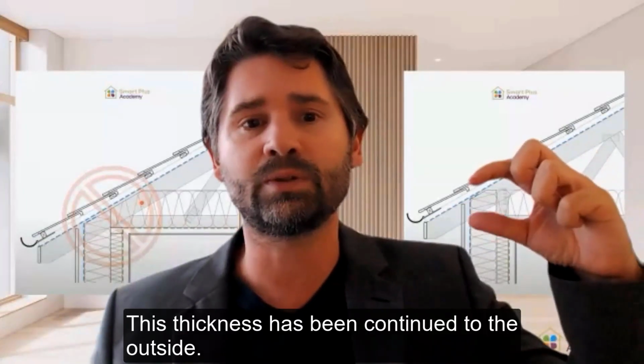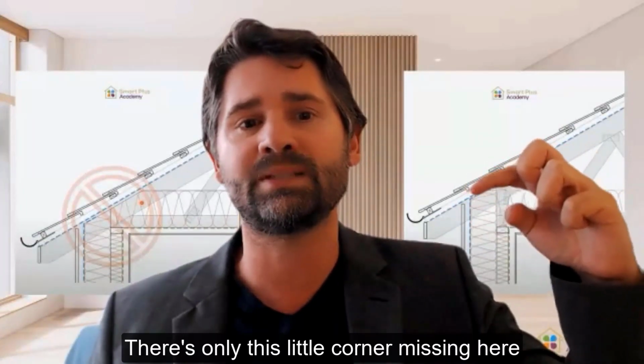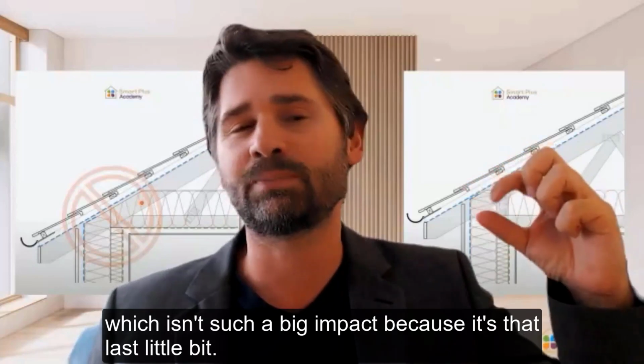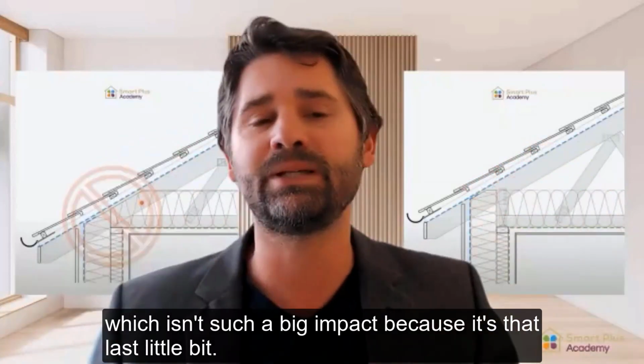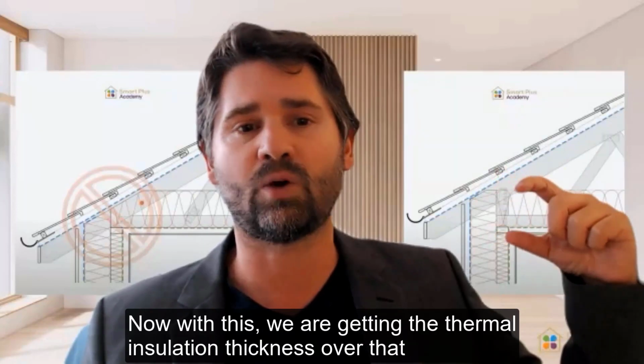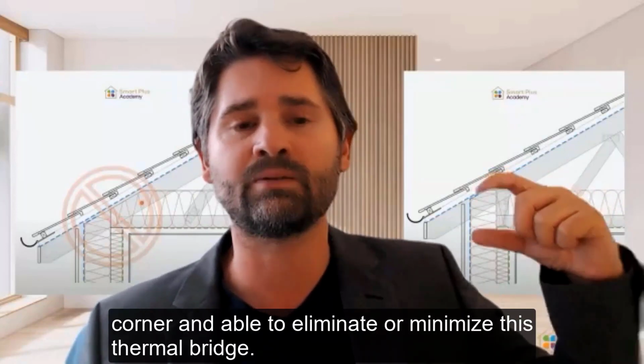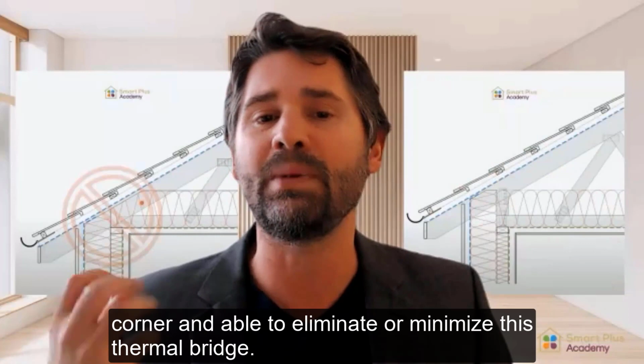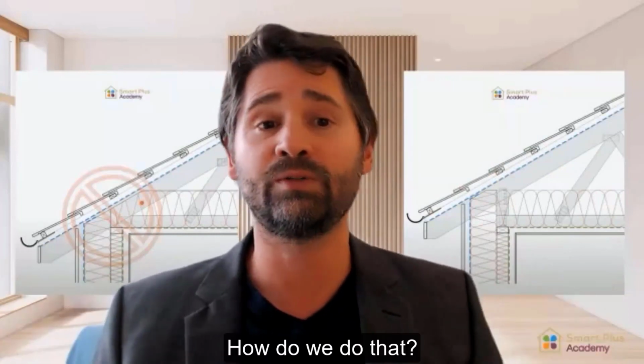On this side, this thickness has been continued to the outside. There's only this little corner missing here, which has not such a big impact because it's that last little bit. And now with this, we're getting the thermal insulation thickness over that corner and able to eliminate or minimize this thermal bridge. How did we do that?